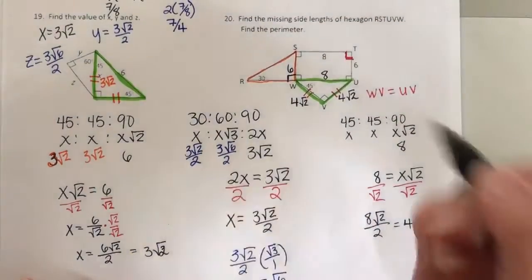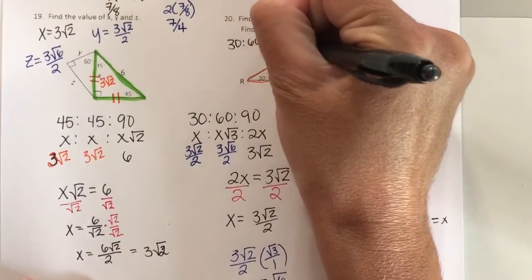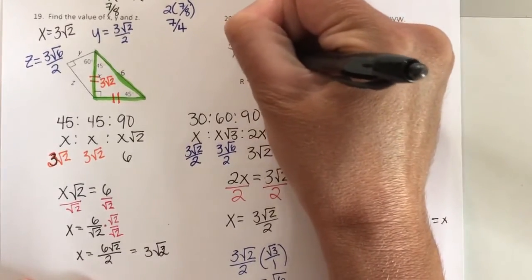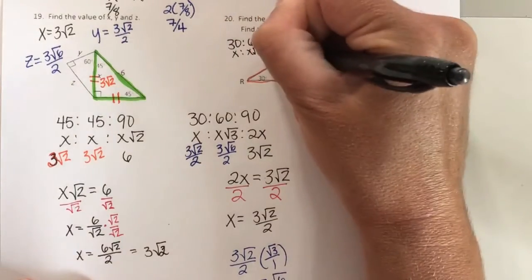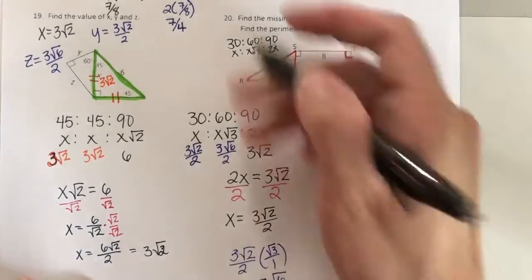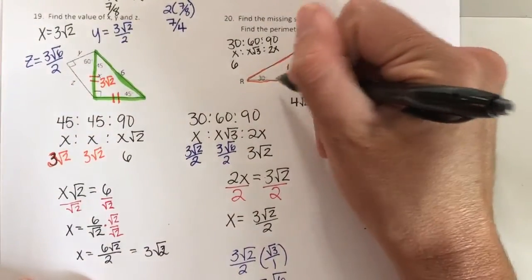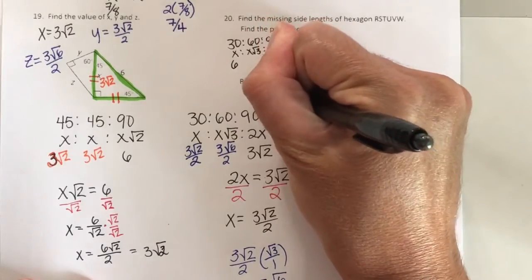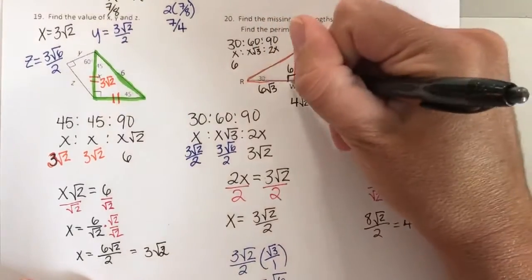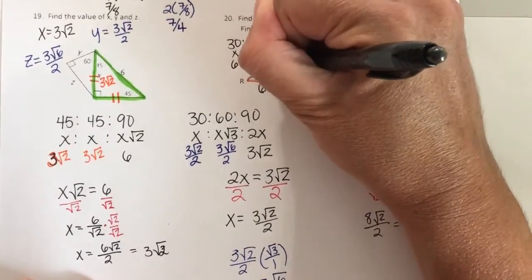So 30, 60, 90, x, x times the square root of 3, 2x, and the length I know about, x is 6, so that means my 60 degree has to be 6 times the square root of 3, and my 90 degree is double the 6, so it is 12.